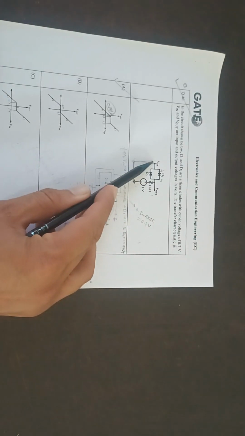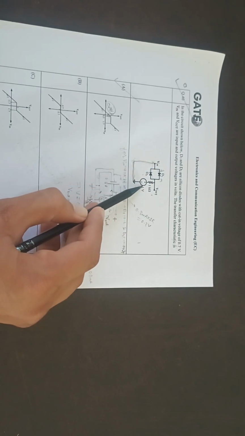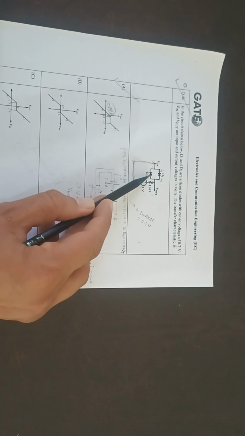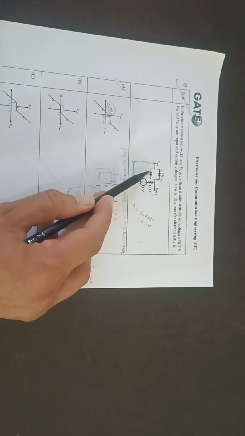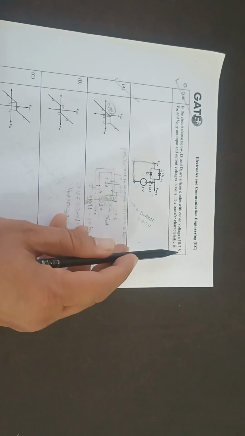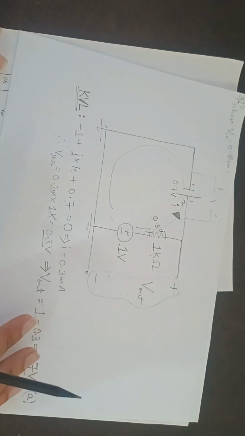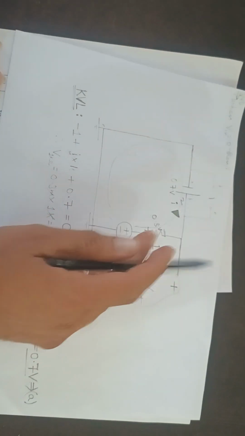Okay, so when V in is 0, this diode has its P side connected to 0 and N side connected to positive, so this will be off, and here the P side is connected to 1 volt and the N side to 0, so this will be on. On means it will be replaced by a 0.7 volt battery. Okay, so the equivalent circuit will become like this. So this is D2, this is D1.